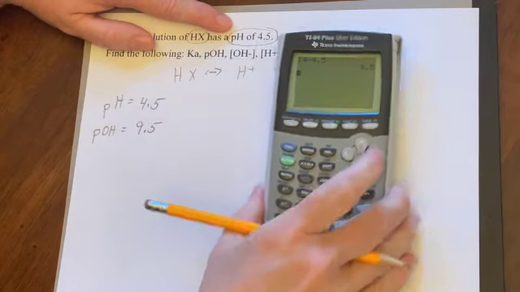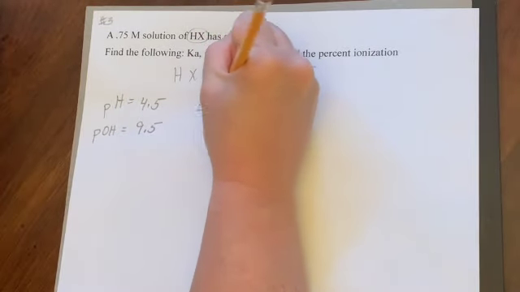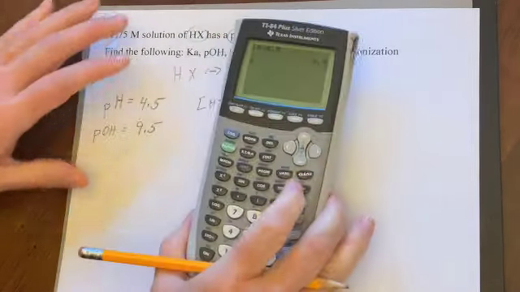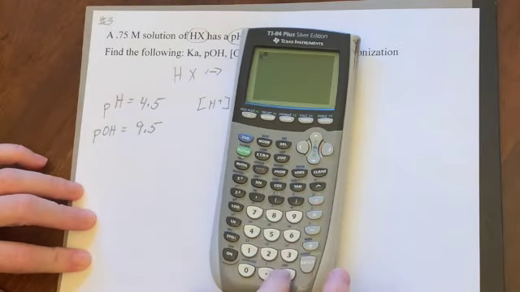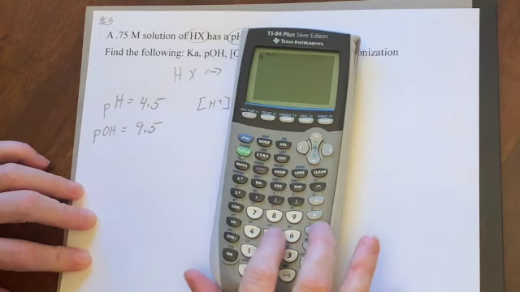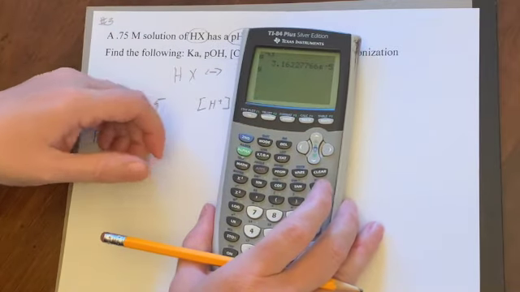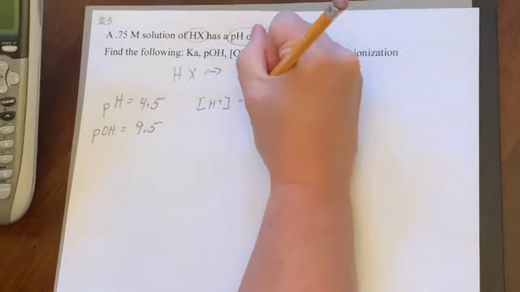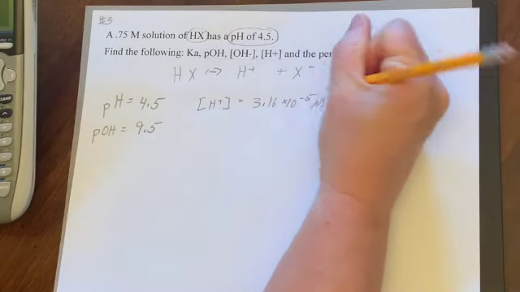Great. Now, to go from pH to your hydrogen ion, we are going to, remember, go second log negative 4.5. All right, and that is going to give us our hydrogen ion concentration, and that's 3.16 times 10 to the negative 5th molar.